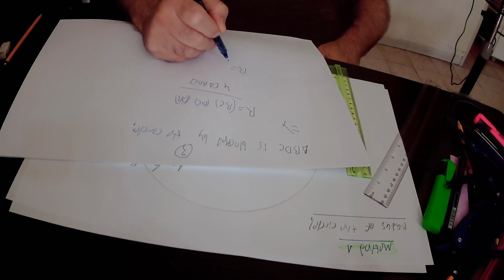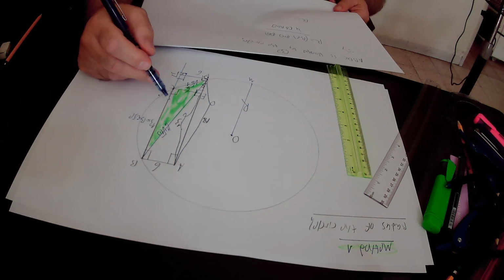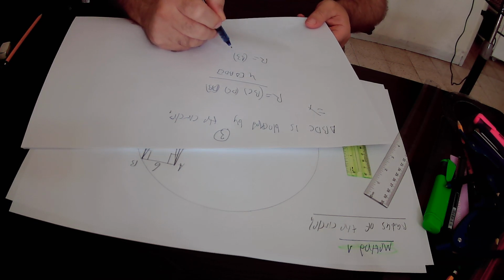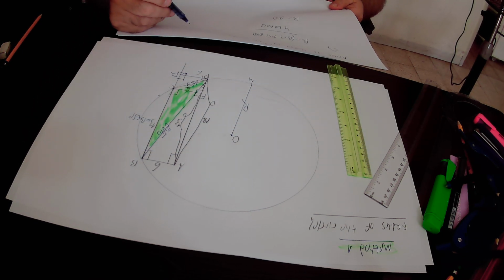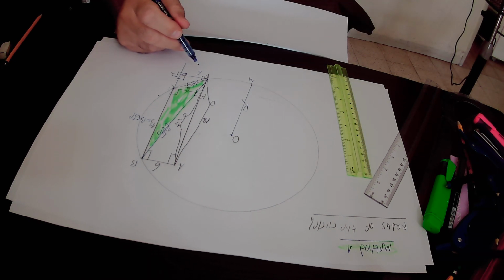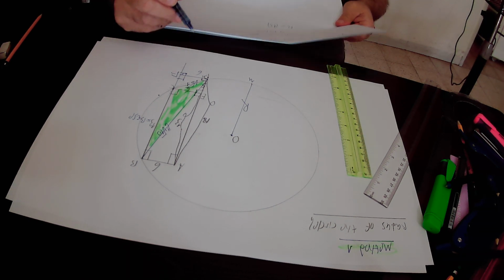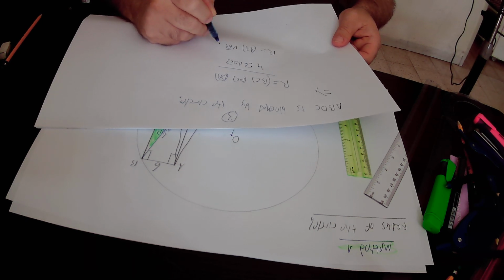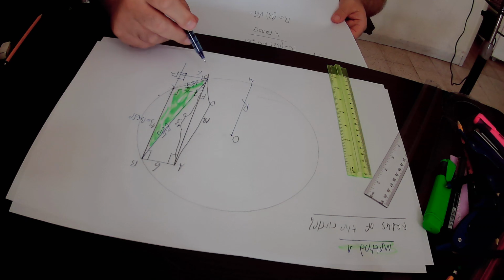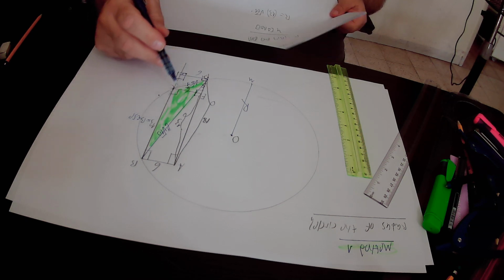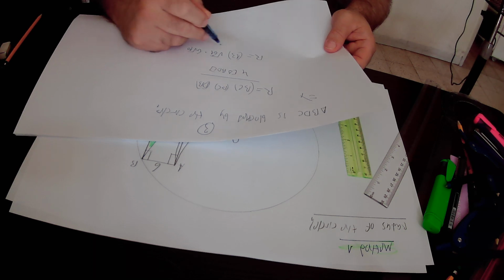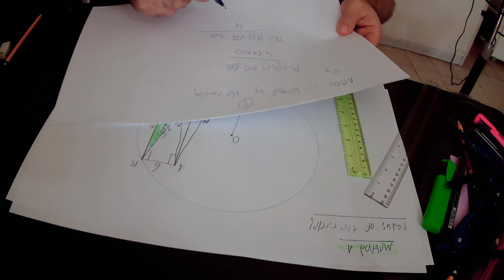So capital R equals BC. The length of side BC is equal to 13 units according to what is given in the question. Times the length DC. We've already found out that the length of side DC equals the root of 61 units, times the length of side DB, that is equal to 6 times square root of 10. All divided by 4 times the area of triangle BDC.